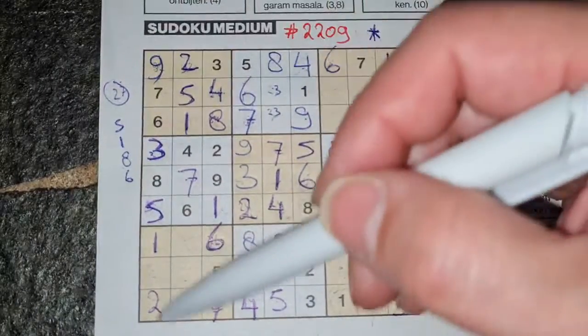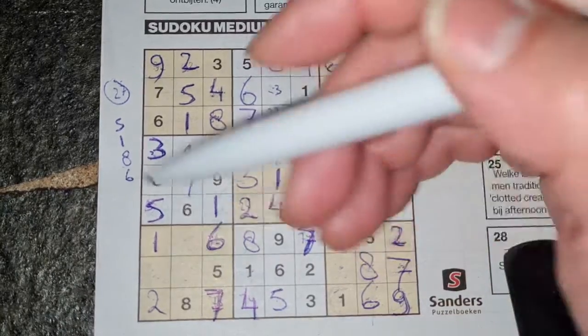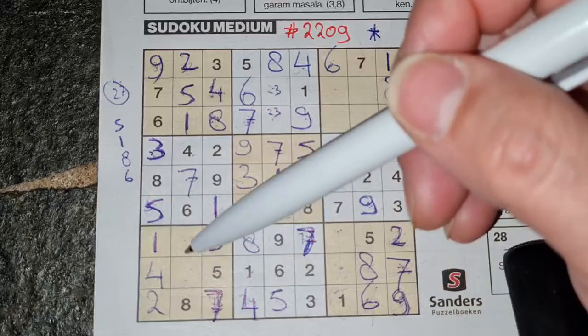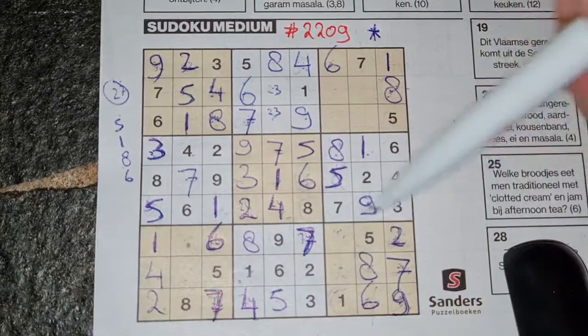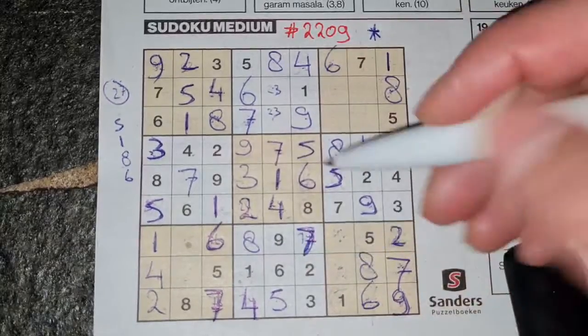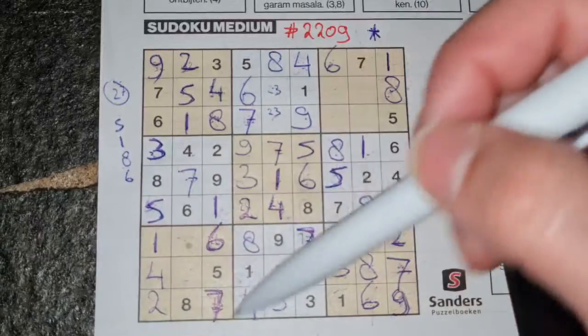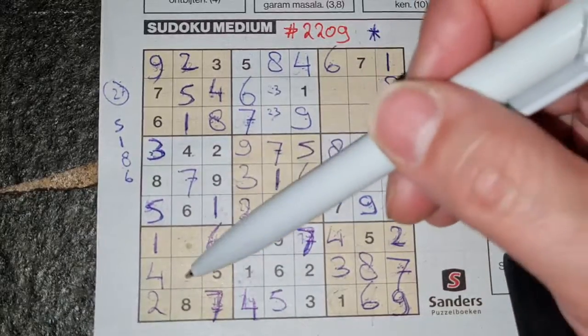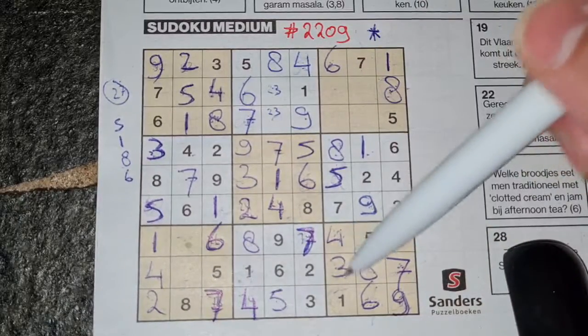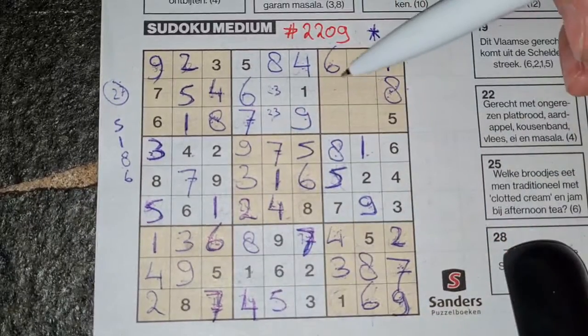One box left in the first column for the number 4. Two boxes left in this big square for the numbers 4 and 3. Now we have a 4 there, so no 4 there. 4 should be here, and a 3 goes there. Two boxes left in this big square for the numbers 3 and 9. We have a 3 here, no 3 there. 3 should be here, and the 9 goes there.